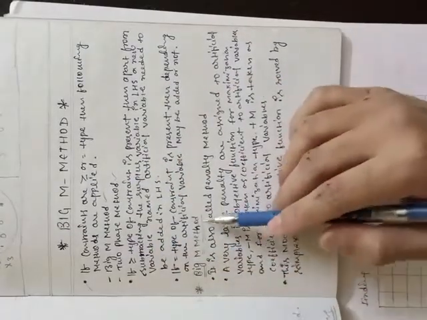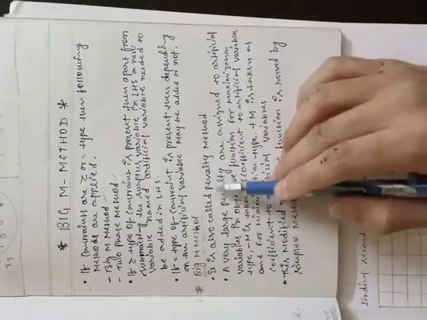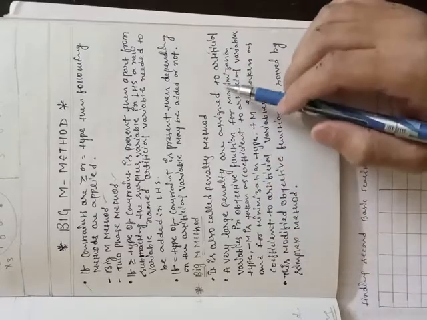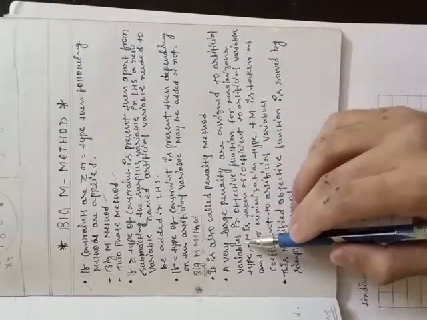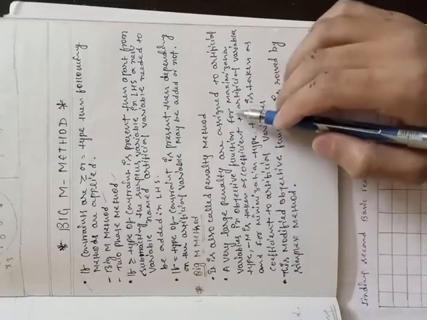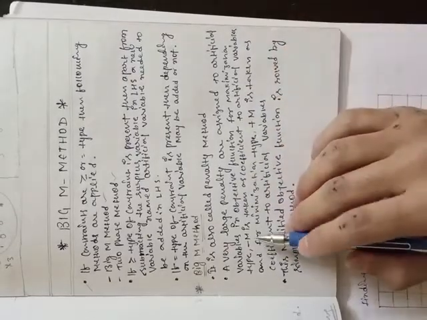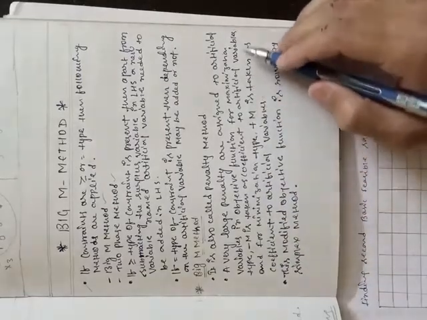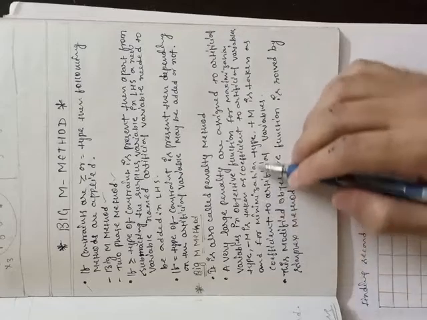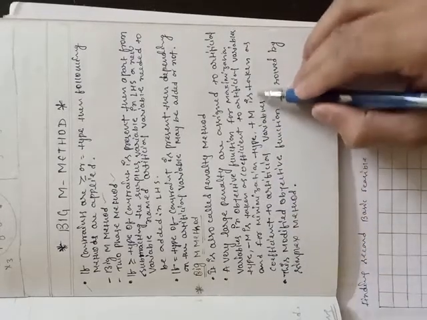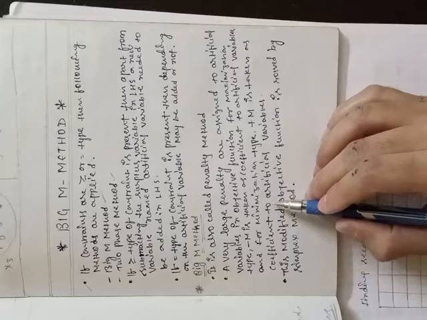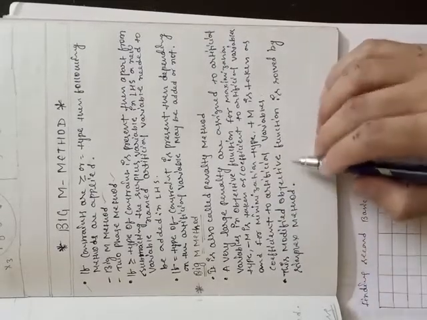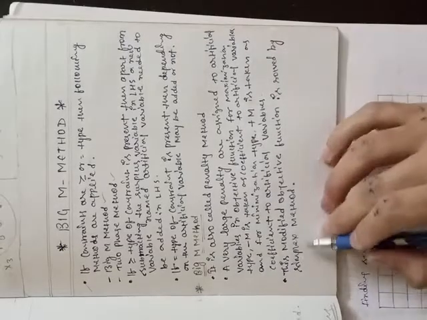The big M method is also called the penalty method. A very large penalty is assigned to the artificial variable in the objective function. For a maximization type, minus M is taken as the coefficient of the artificial variables, and for a minimization type, plus M is taken as the coefficient of the artificial variables. This modified objective function is solved by the simplex method.